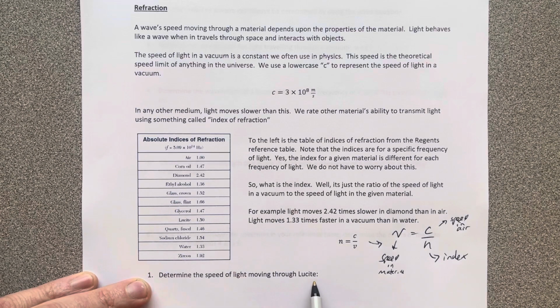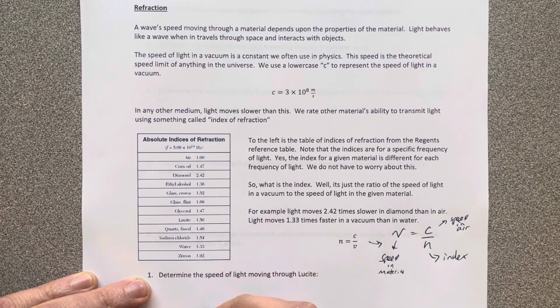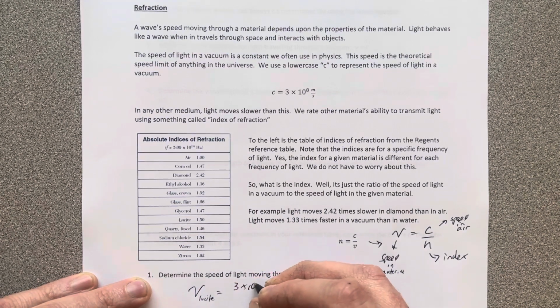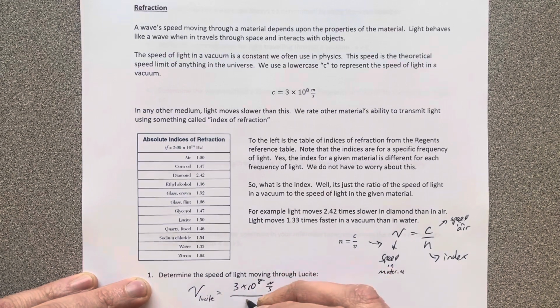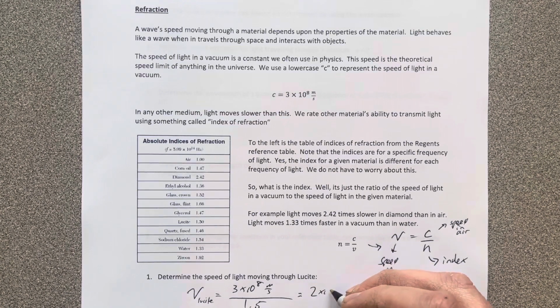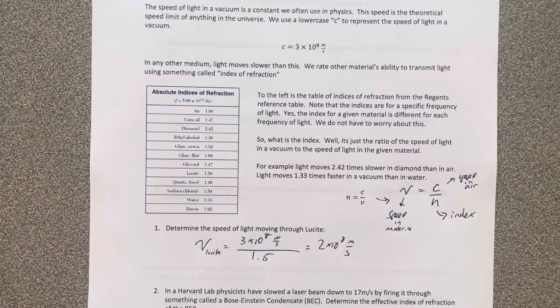So speed of light moving through lucite would be, okay, the index of lucite is 1.5. So the speed in lucite, this is the speed of light in lucite, would be 3 times 10 to the 8th meters per second divided by 1.5. And there's no unit on index. So 3 divided by 1.5 is 2, right? 2 times 10 to the 8th meters per second is going to be your speed in air. Or in lucite, I'm sorry.